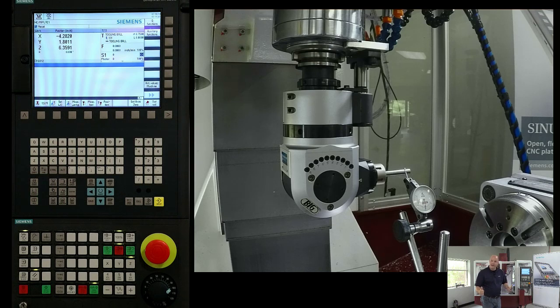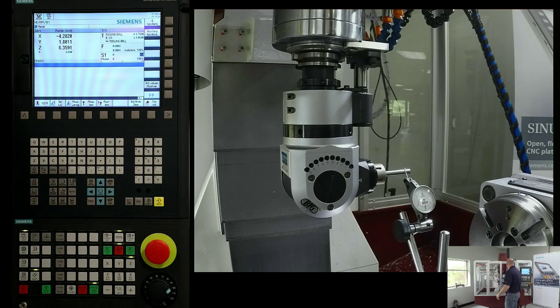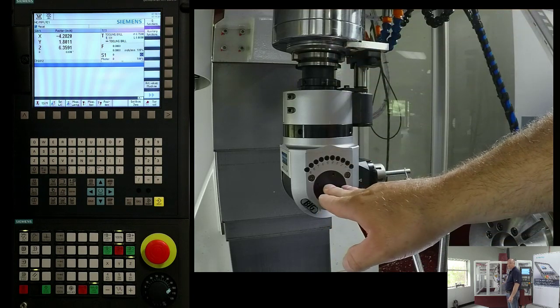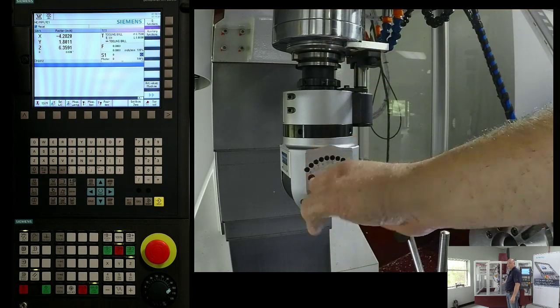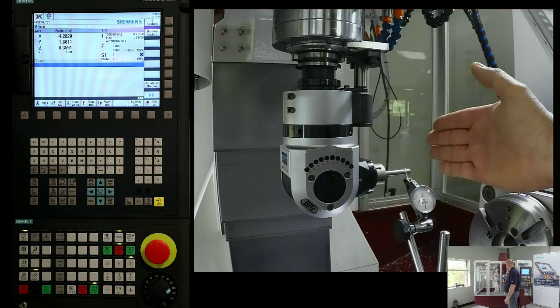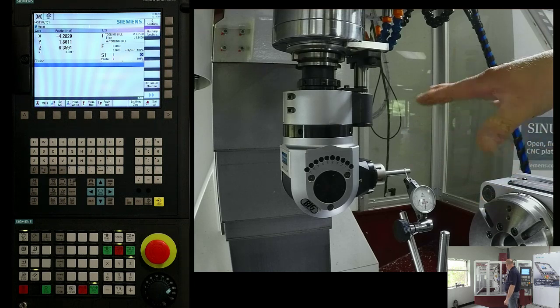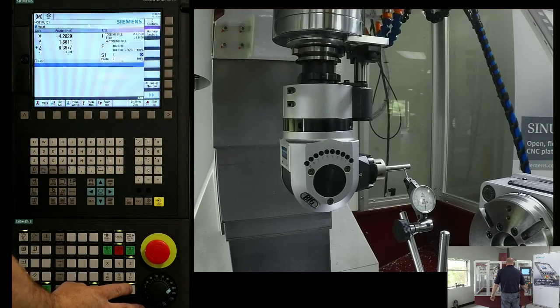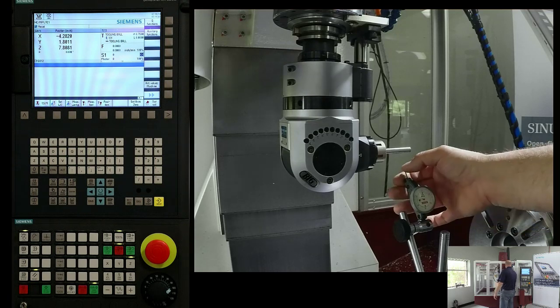Now, in a right angle head application, I need a couple extra components. I need to know my gauge line to the center of rotation of this first rotary axis. And then I can potentially also set a value from here out. So I've set the machine up in an orientation, and before I go any further, I do want to always make sure that the machine is sitting square, that the head is square, that I don't have any mechanical issues that I'm dealing with.